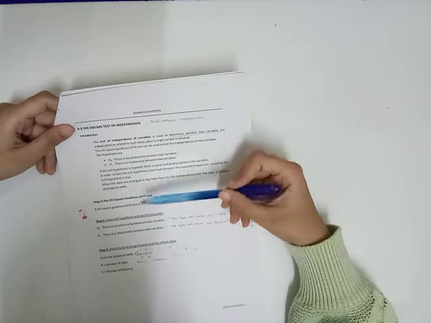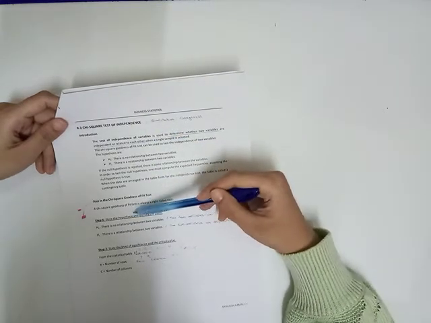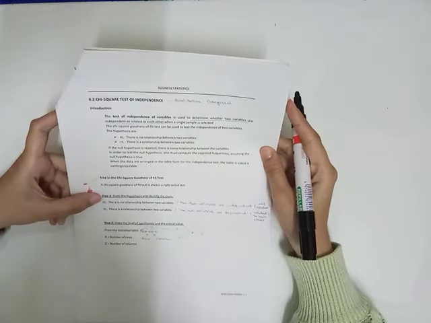So for the chi-square test, the first step is to state the hypotheses and identify the claim. For H0 there is no relationship between two variables. For H1 there is a relationship between two variables.